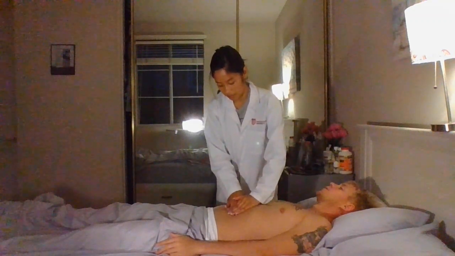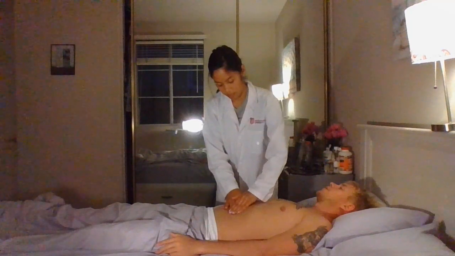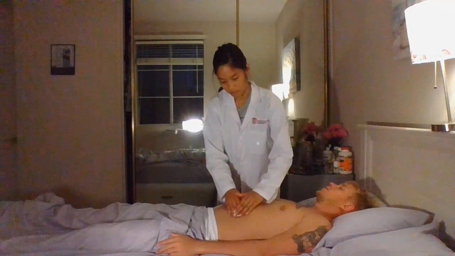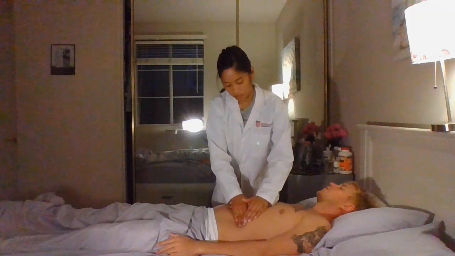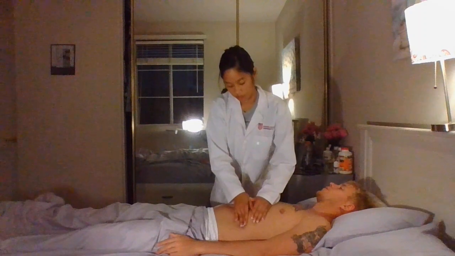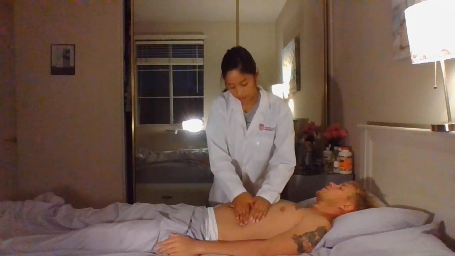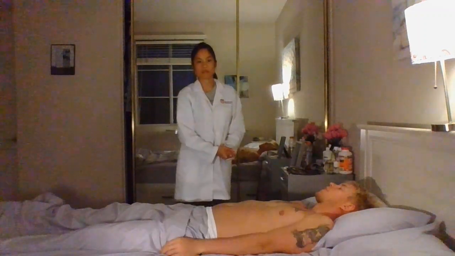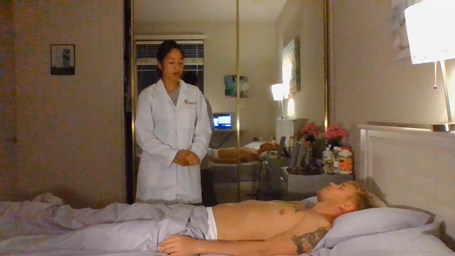Okay, deep breath. Exhale. Okay, deep breath. Good. Okay, deep breath. And one more deep breath. Good. And the spleen is not palpable, which is a normal finding.